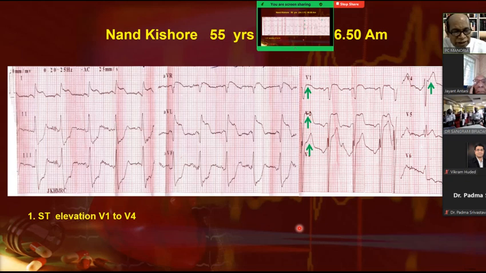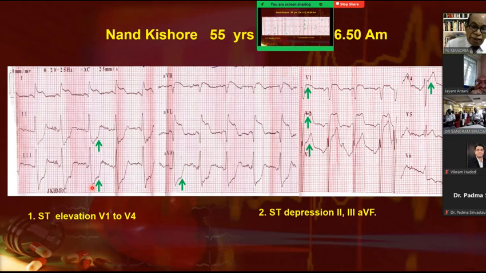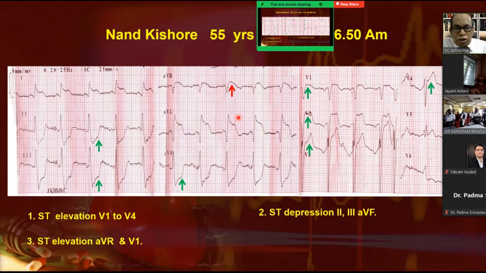Now, the next step would be to see the inferior leads. In the inferior leads, you see marked ST segment depression, clearly indicating that this could be a proximal LAD lesion. But the story does not finish there. Now, if you look at the aVR, the ST segment is elevated. So if the ST segment is elevated in aVR, this becomes either a left main occlusion, a triple vessel disease, or a proximal RCA occlusion. RCA occlusion does not arise because the ST segment is depressed.